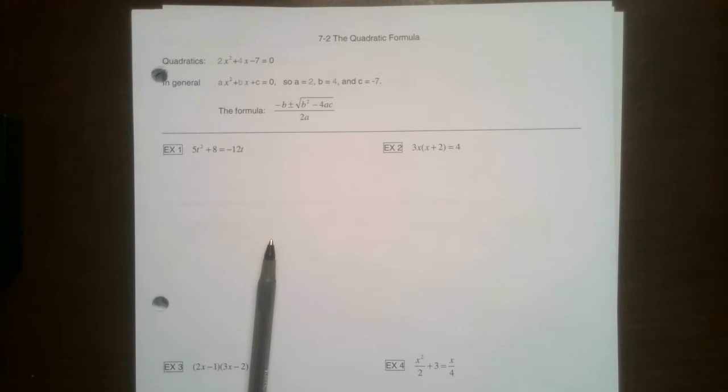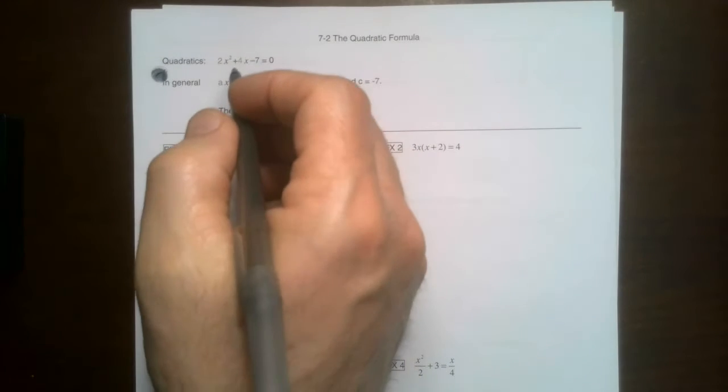As you can see, we're up to 7-2, quadratic formula. So this is a little different technique. We've got factoring, completing the square, and now quadratic formula. We'll talk about the need for knowing both completing the square and the quadratic formula during this. But for now, let's just get started.